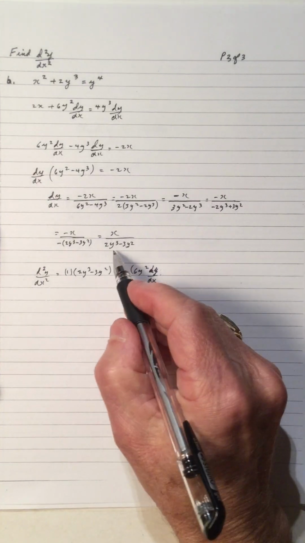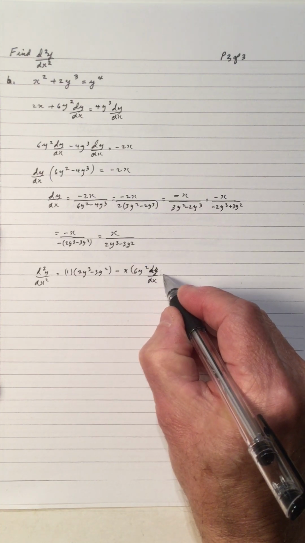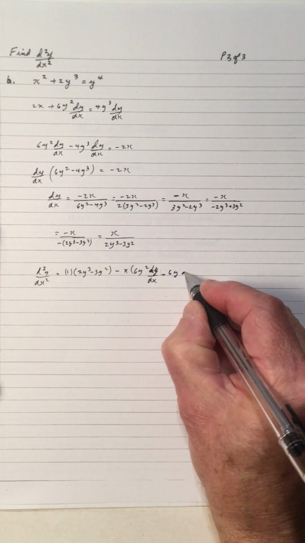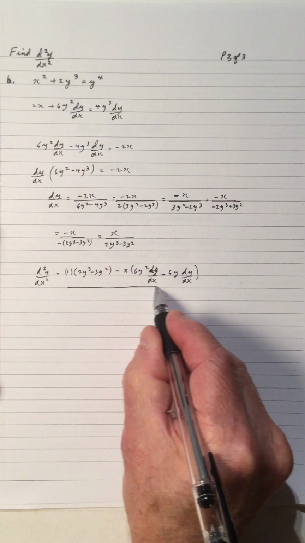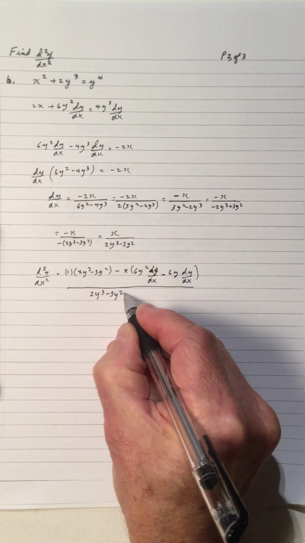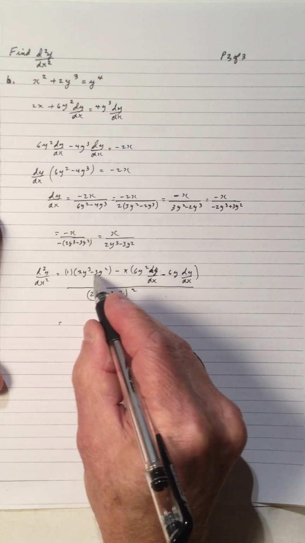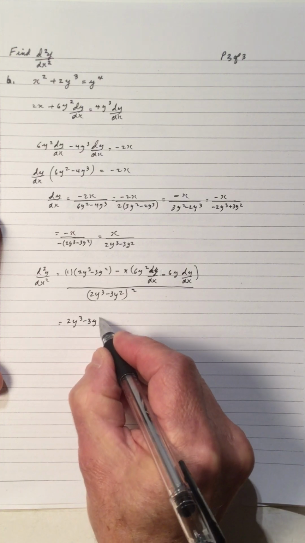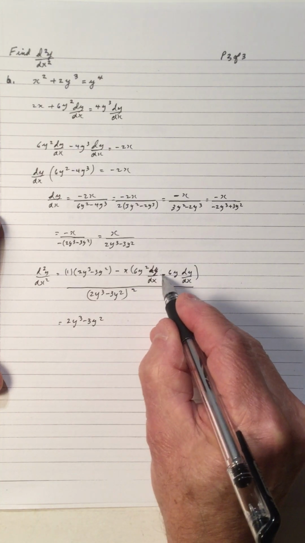Here we go. So the derivative of 2y cubed is 6y squared dy dx, minus 3 times 2 is 6y, and we got a dy dx. And that's all over the denominator, which is 2y cubed minus 3y squared, all squared. And we simplify that, so we multiply 1 by this expression to give us 2y cubed minus 3y squared, and we multiply negative x by this binomial on the inside.